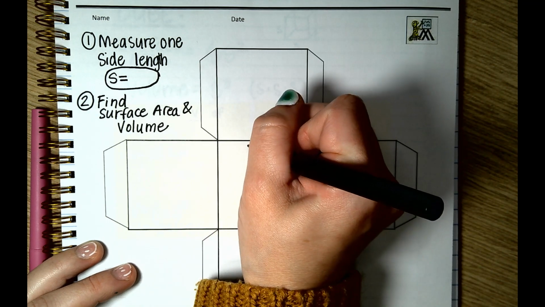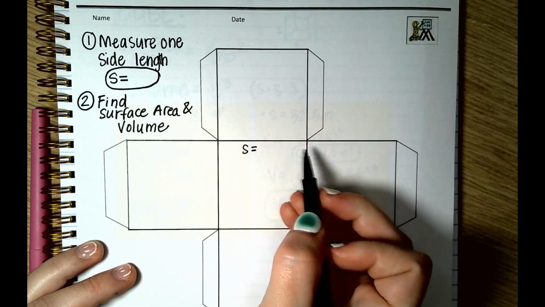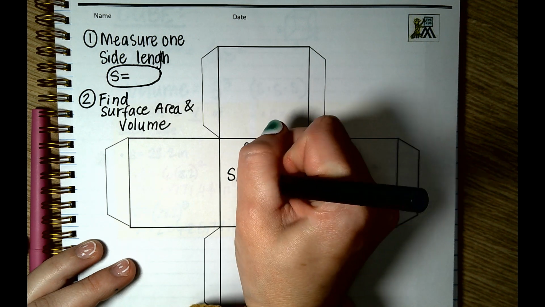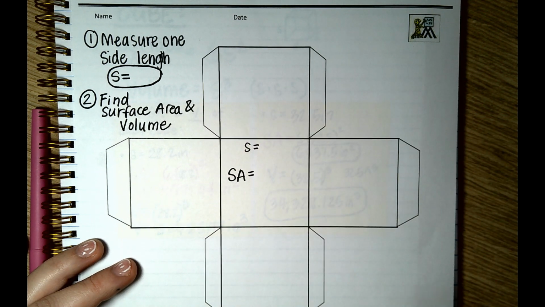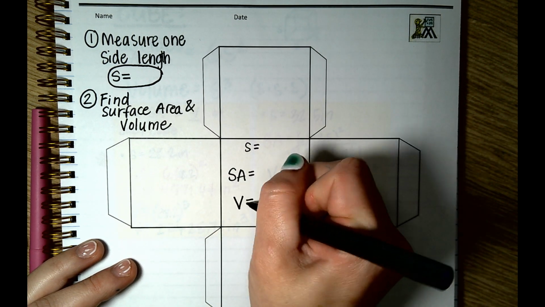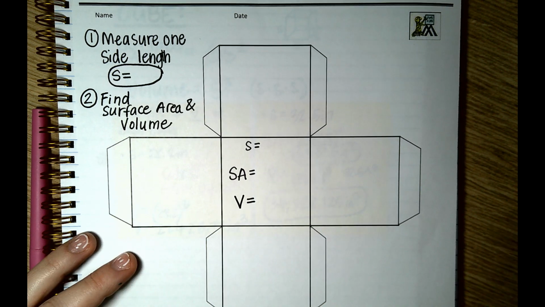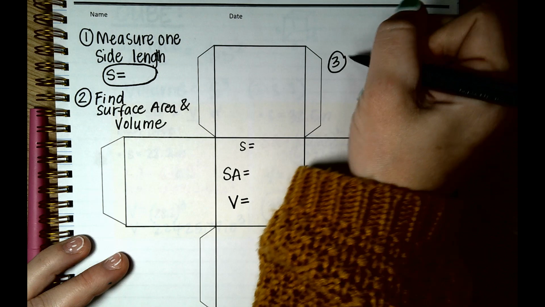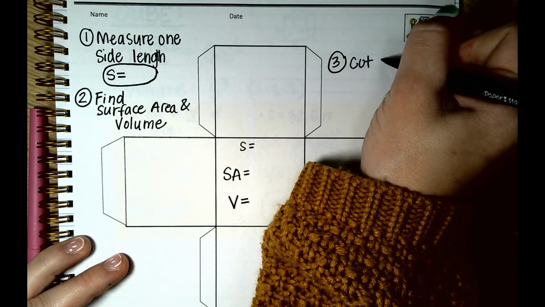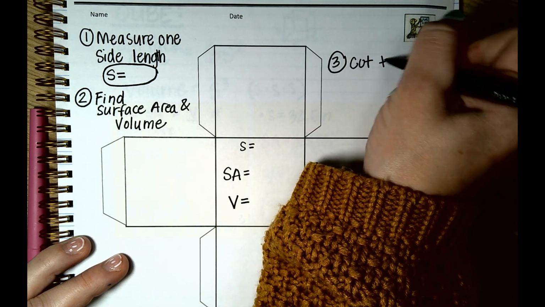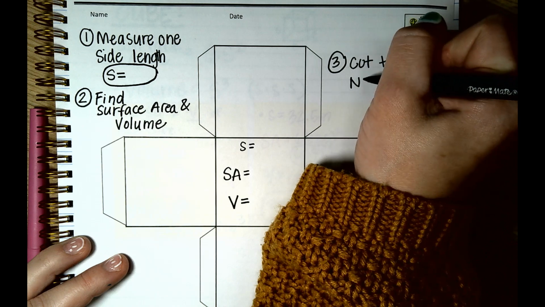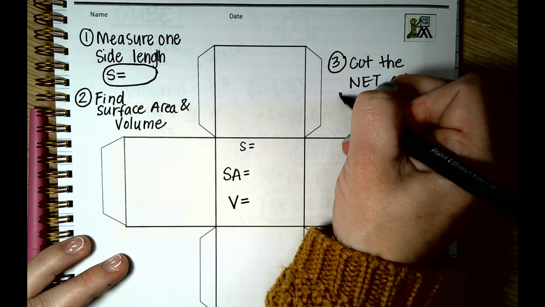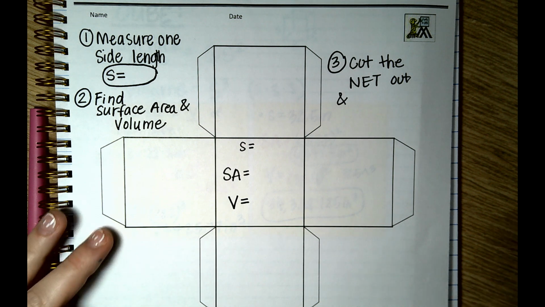So I might write S equals something, and then right here I might say my surface area equals, my volume equals. And then once you've done that, your third step is to cut the net out and put your cube together.